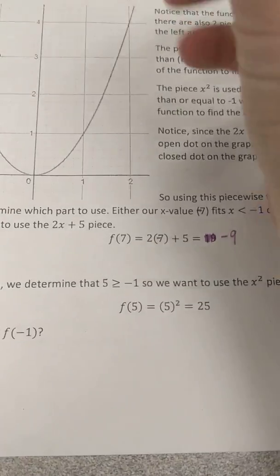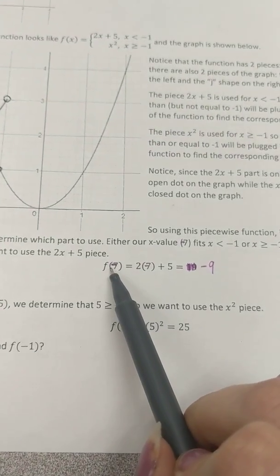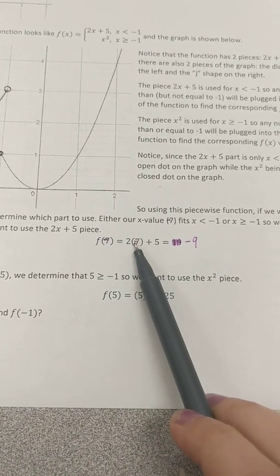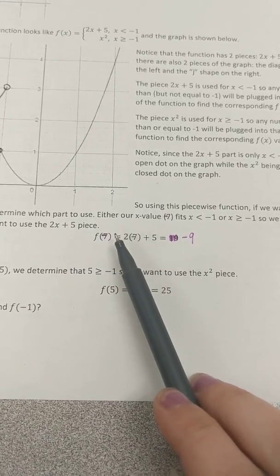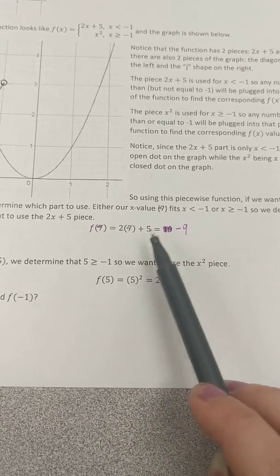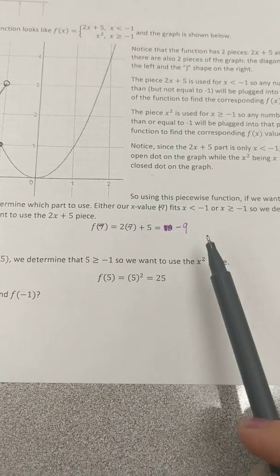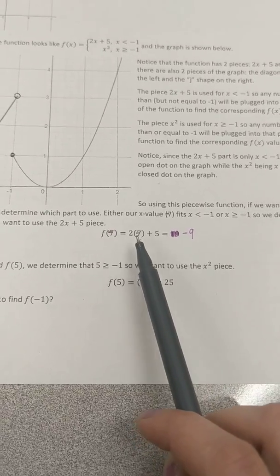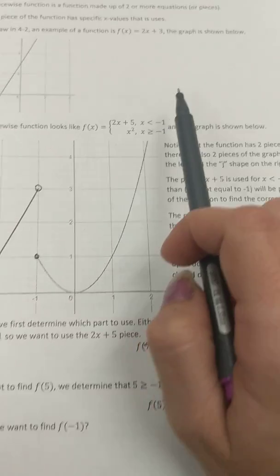So to find f of, we need to make that a negative 7 right there. A couple of changes here on your notes. If you would make these for me, well, for you really. Make that a negative 7, which means in my x, I'm going to plug in a negative 7, so make that a negative. So I have 2 times negative 7 plus 5. You would type that in your calculator or do it on your own, and you're going to fix that for me. 2 times negative 7 plus 5 should equal negative 9. So f of negative 7 is negative 9. You have to use this first piece because x was less than negative 1.